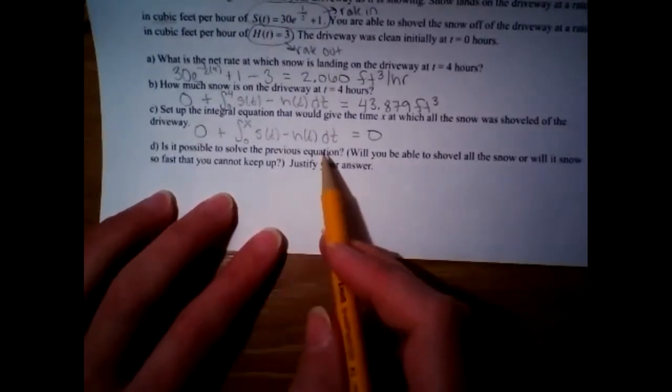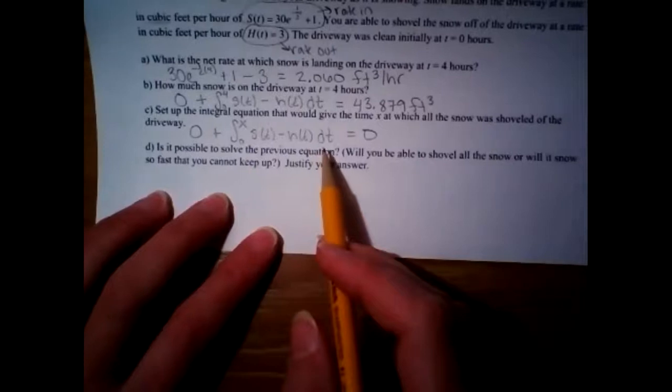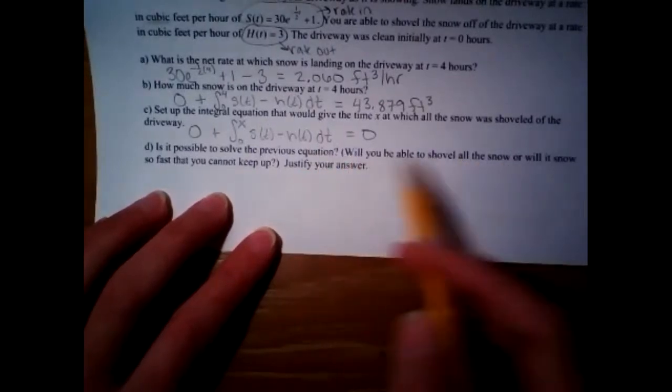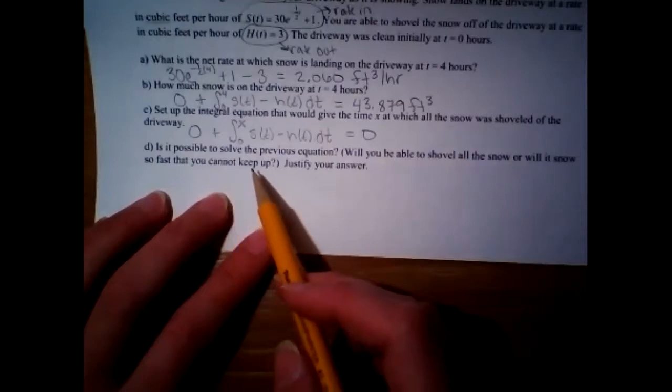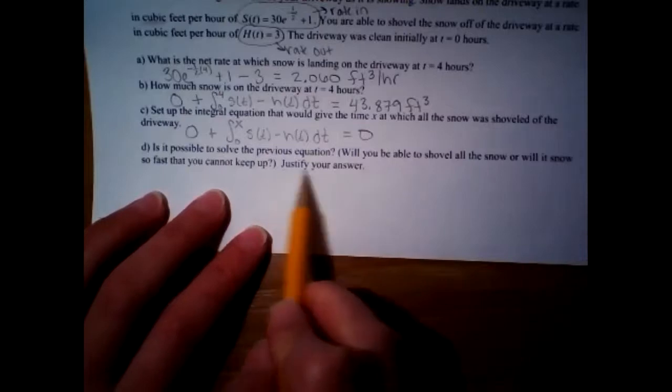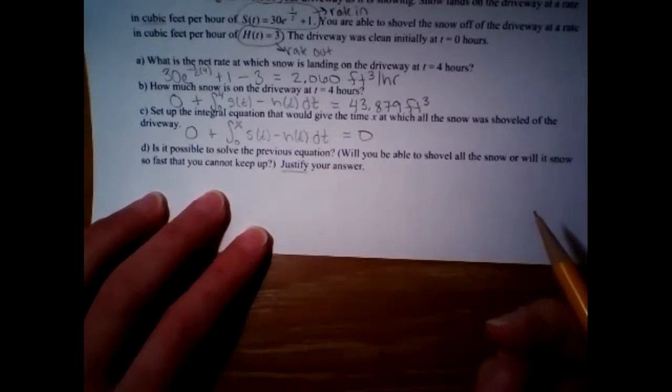So it equals nothing. And then letter D, is it possible to solve that equation? So it's really a yes or no. I just want you to write a sentence to justify it. The question is, are you going to be able to shovel all the snow, or is it going to snow so fast that you cannot keep up, right? Listen carefully. You need in your justification to do a comparison between the rates. So your answer needs to say greater than or less than in some capacity. You need to say a greater than or a less than, because we need to use those comparison words.